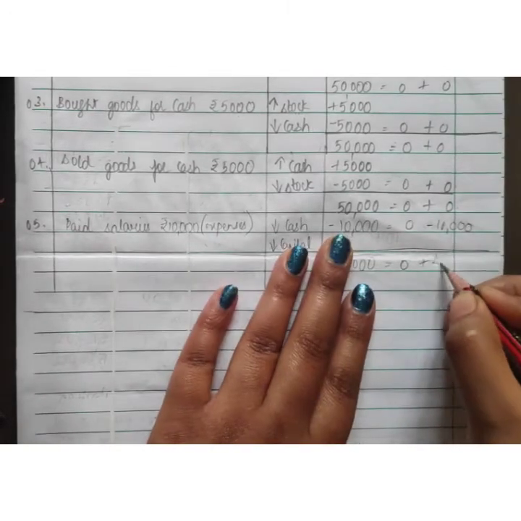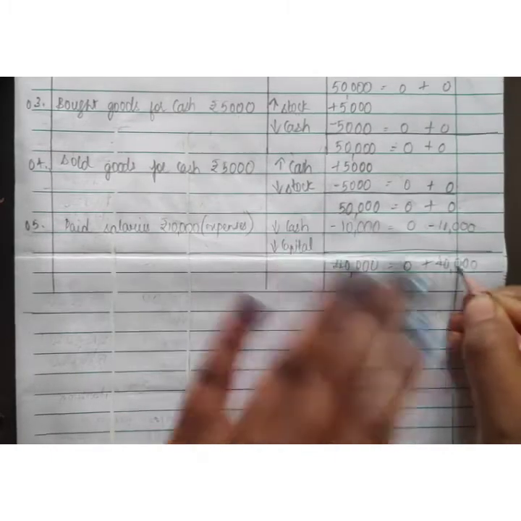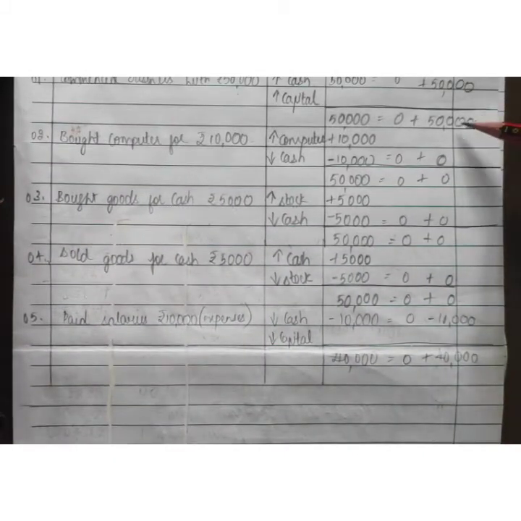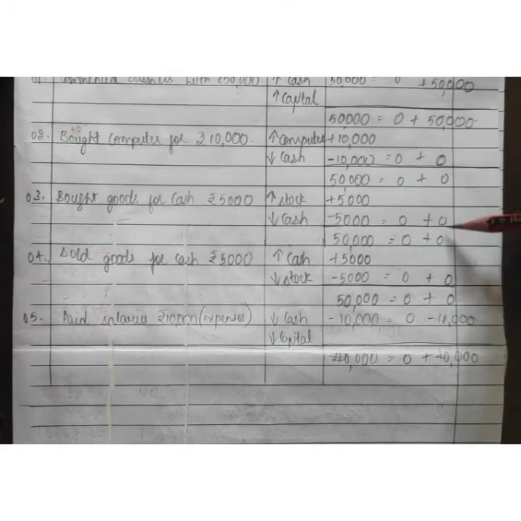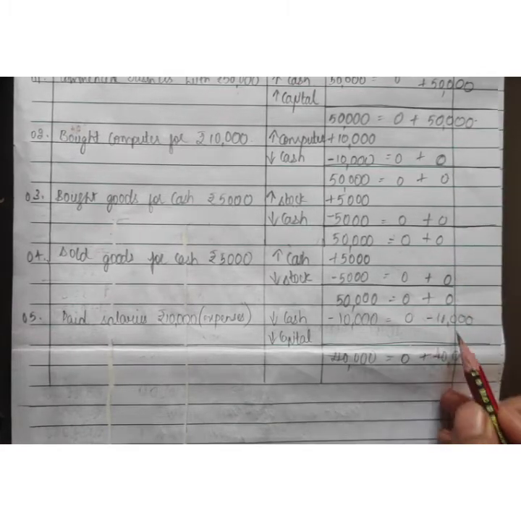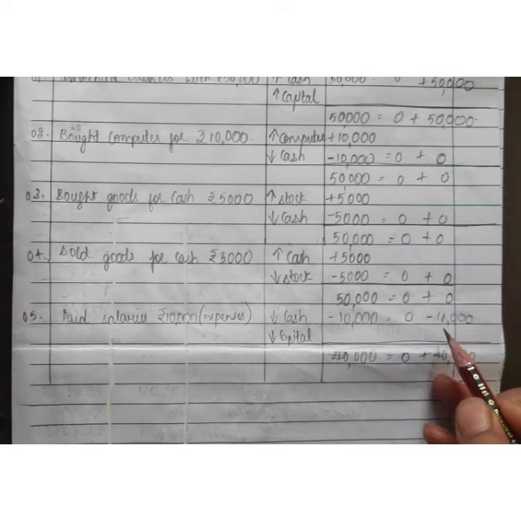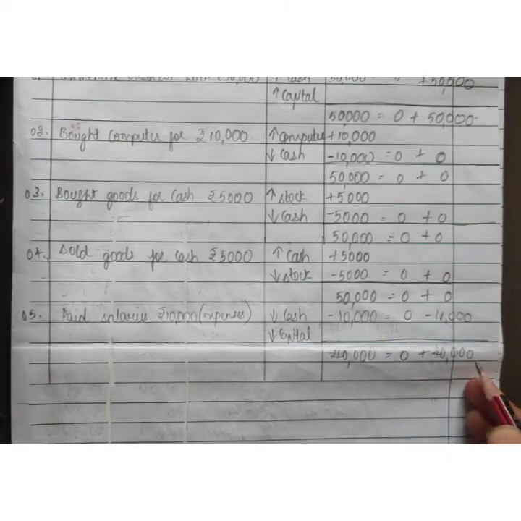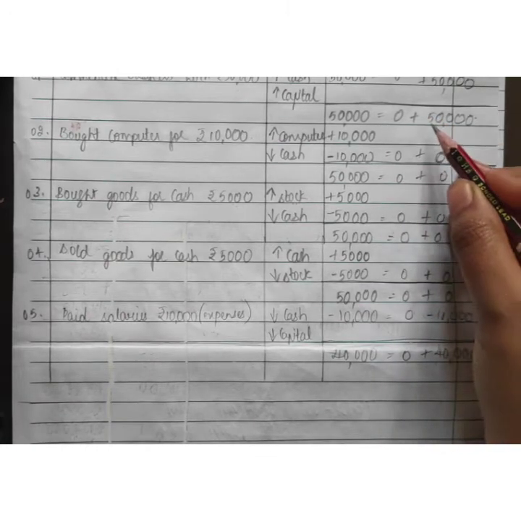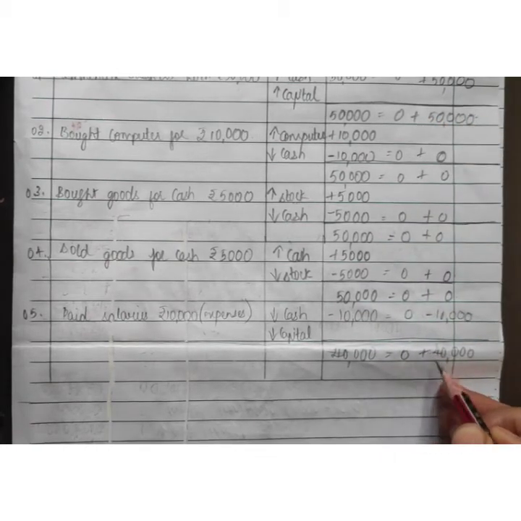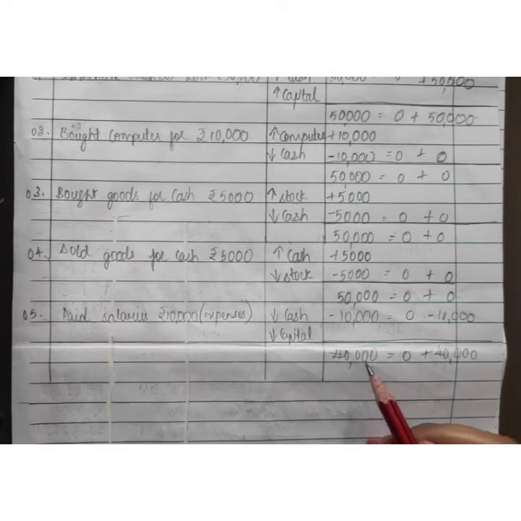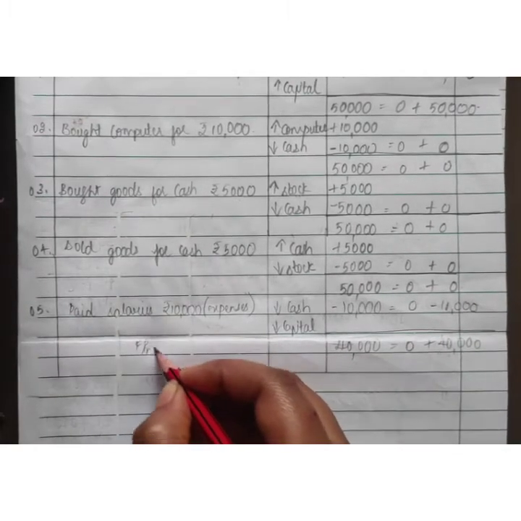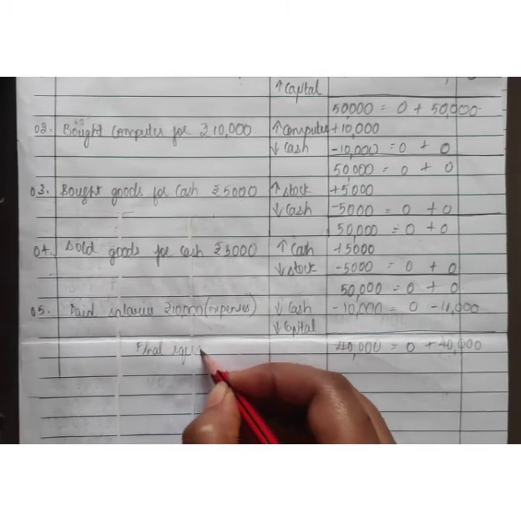How did I get this 40,000? Can you see here? Plus 50,000 plus 0, 0, 0, 0, 0, 0 minus 10,000. So plus minus, you have to minus. So 50,000 minus 10,000 is 40,000. Plus and minus, which sign is greater? Plus is greater. So I have written plus 40,000. Now your left hand side and right hand side are equal, and I will write it as the final equation.